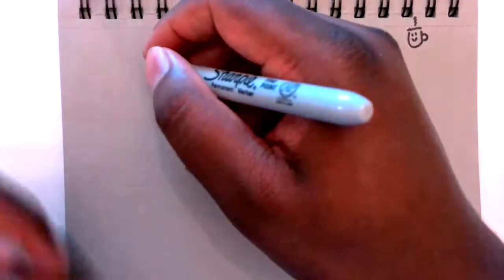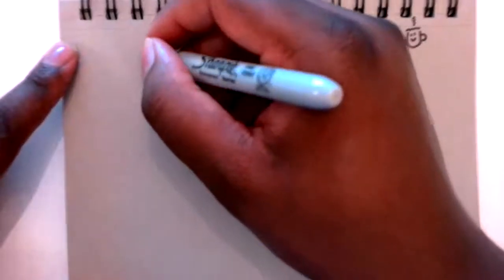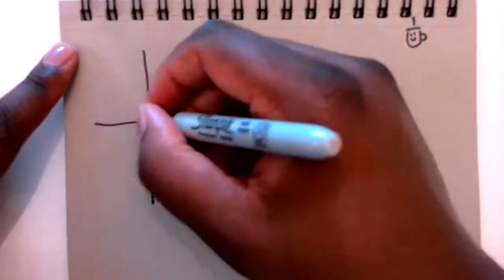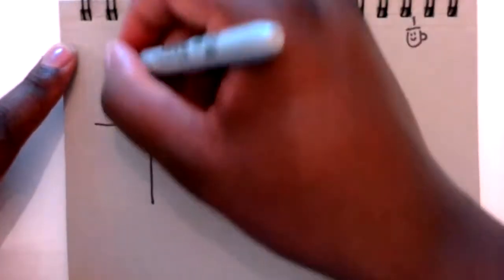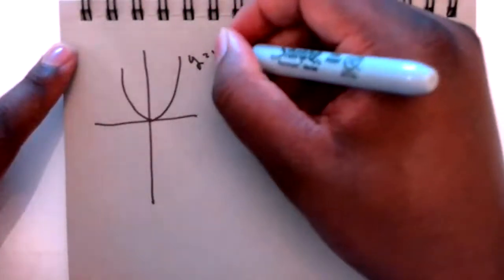Hey guys, I just wanted to do a quick video talking about phase shift and vertical shift. So the first thing that I wanted to look at is just the regular parabola function, which if you remember is y equals x squared.